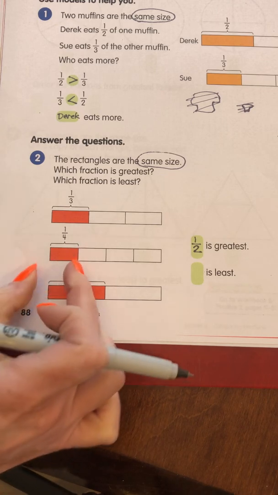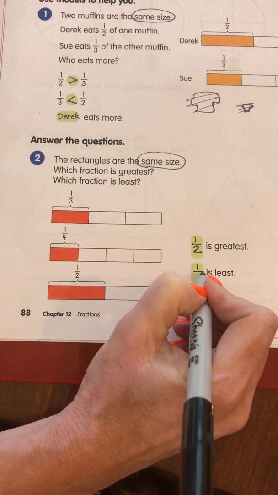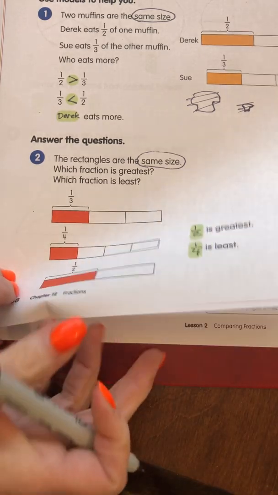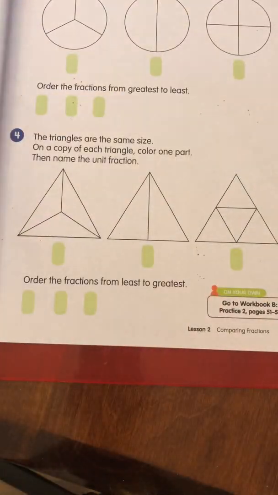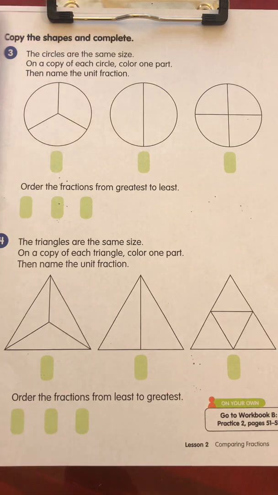Well, this one has the least amount of the bars shaded compared to the others, so 1/4 is the least. Okay, let's turn to the next page, page 89, or you can turn to the next page that we printed out, your mom printed out for you.